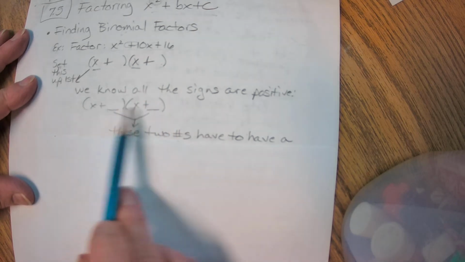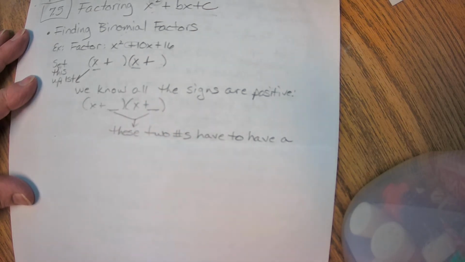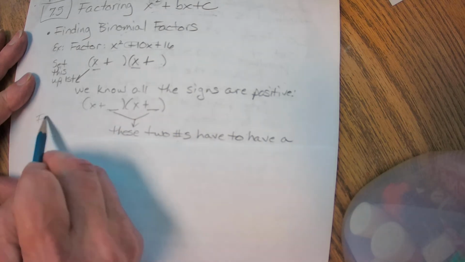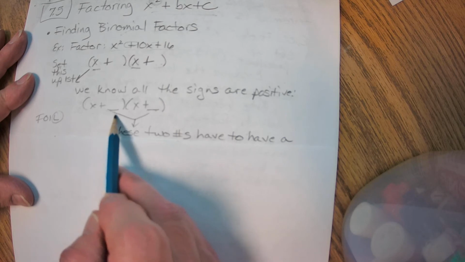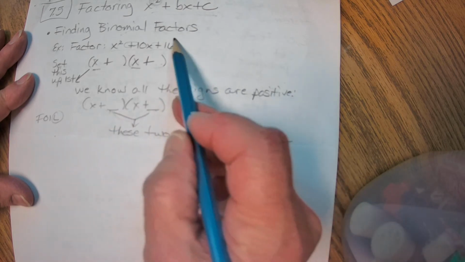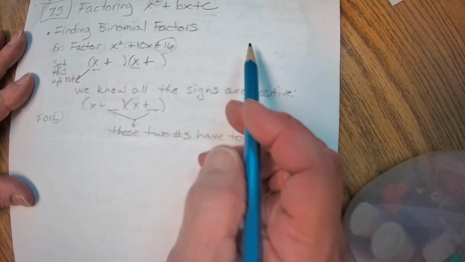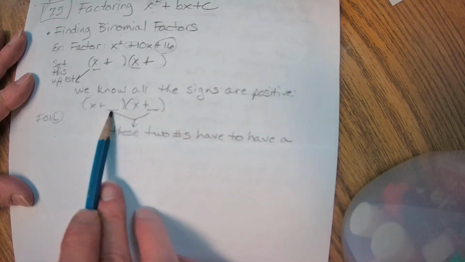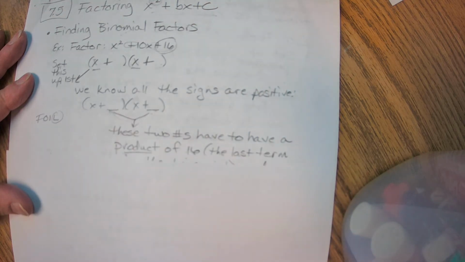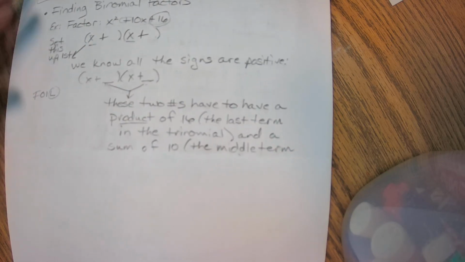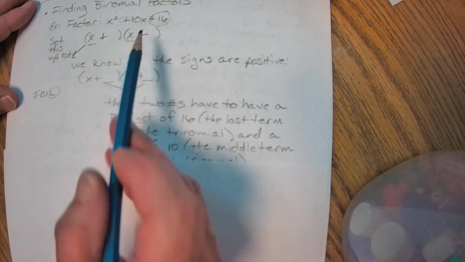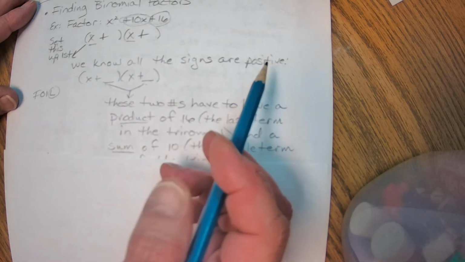And these two numbers, whatever goes here, because remember when I FOIL, the last terms create this last term in the trinomial. So these two numbers have to have a product of 16, like I said, the last term in the trinomial, and a sum of 10.